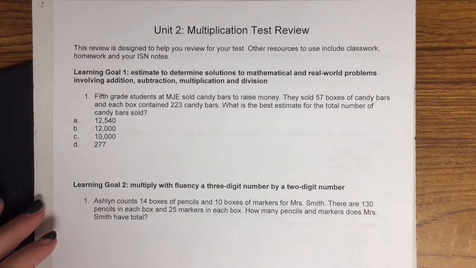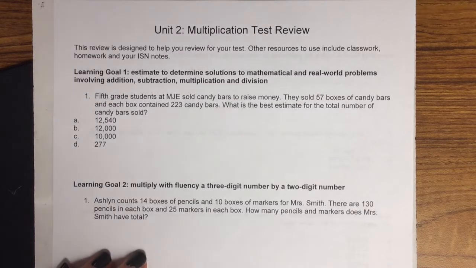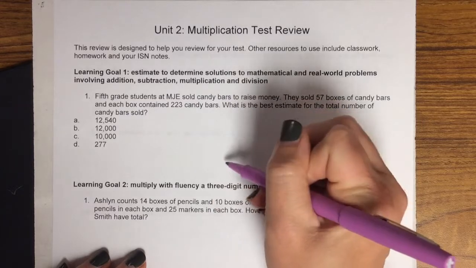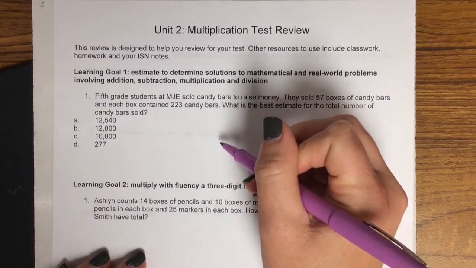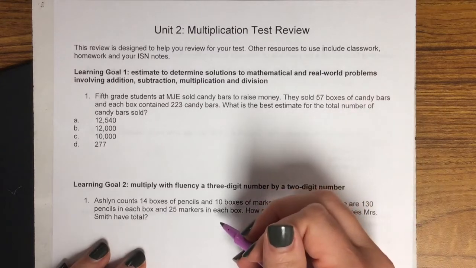So in the very first concept that we covered, we looked at estimation. And I want to remind you that the number one thing to remember with estimation is that all estimation must be done in the work. Meaning, if you do the work and you get an answer, you're not rounding the answer. That's going to defeat the whole purpose for estimation.